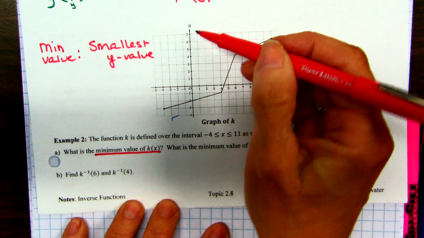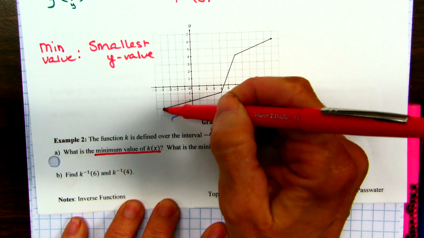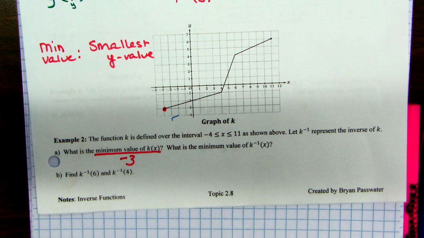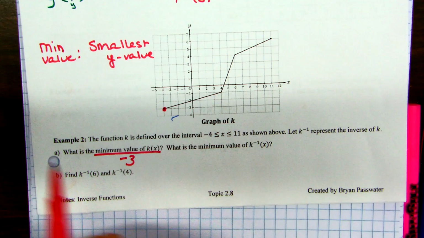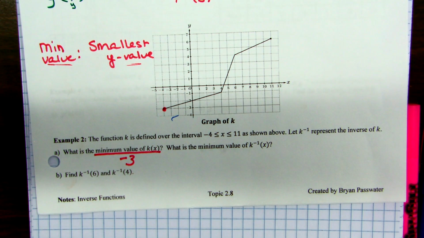Here's k of x. So look at your y-axis. What's the smallest y value that we use? Negative 3, right? That's the minimum value. Where does it happen? At negative 4. But when it's asking for minimum or maximum value, it is the y. It's the second part of your ordered pair, the y value, okay? So that's just a review of something we should know.